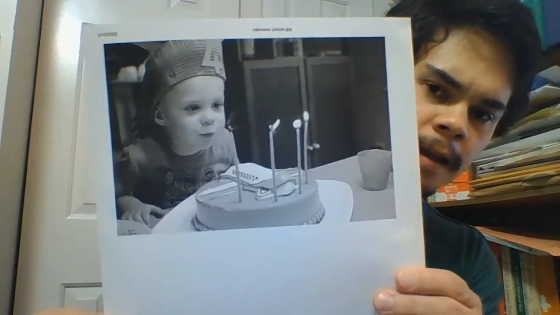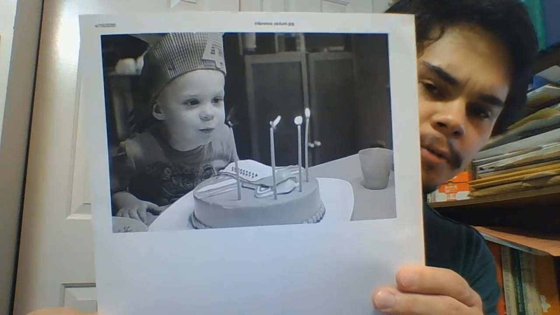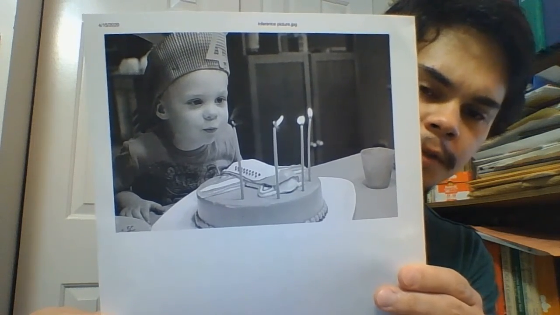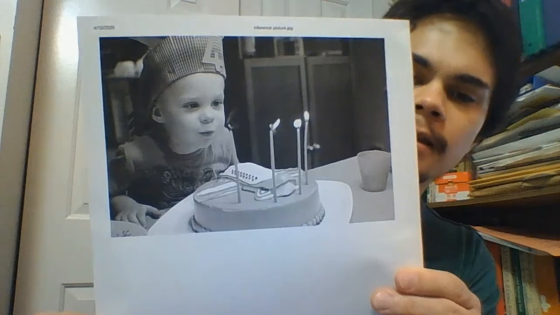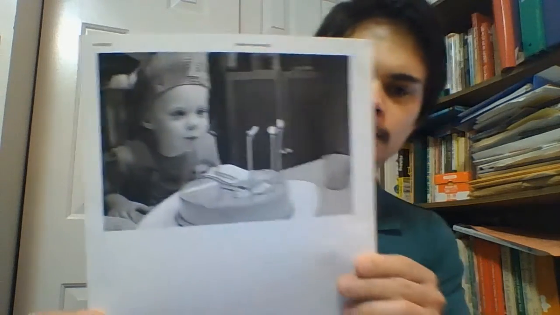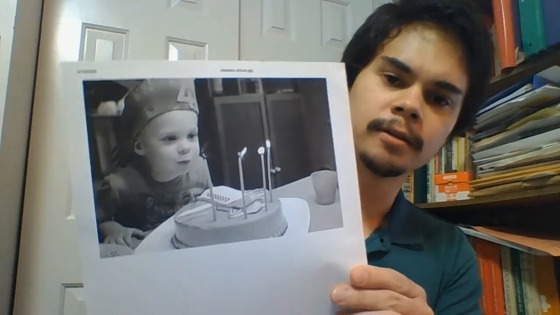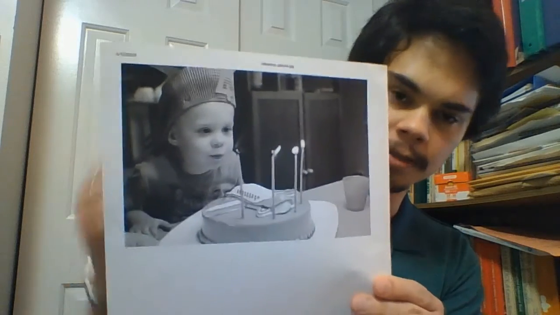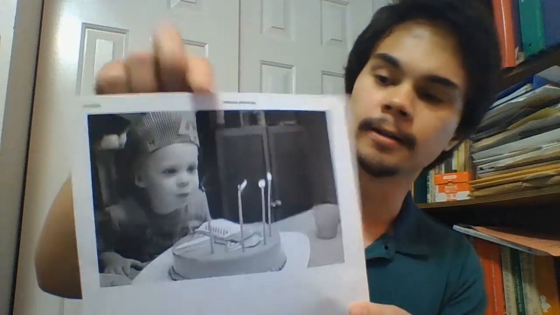So you probably already have somewhat of an idea of how to make inferences. We do it kind of naturally. So take a look at this picture real quick and just think, what is going on in this picture? Pause the video if you need to think about it for a minute. And if you're saying that a birthday party is going on in this picture, or the kid's celebrating his birthday, you're probably right.